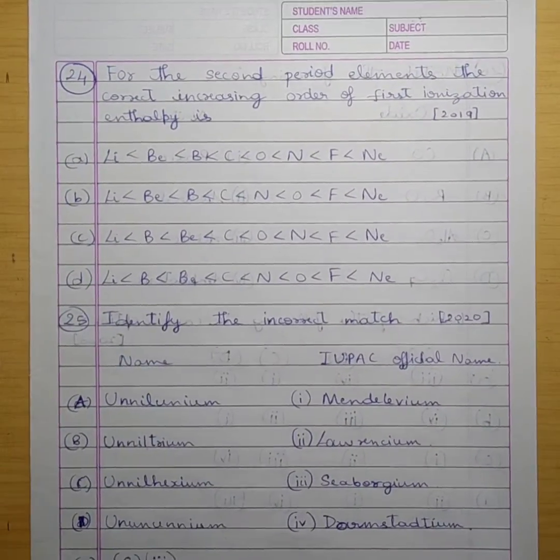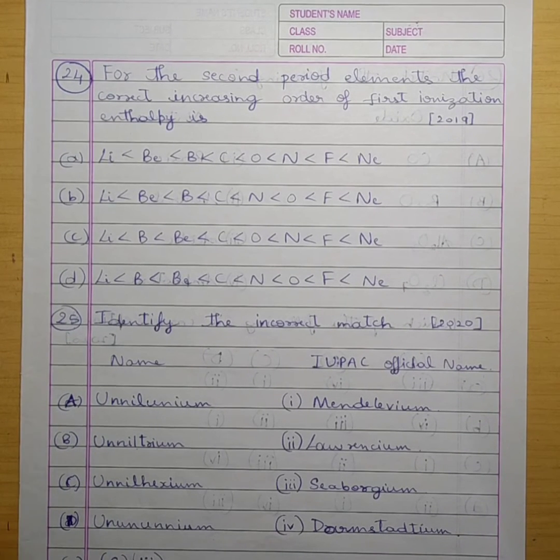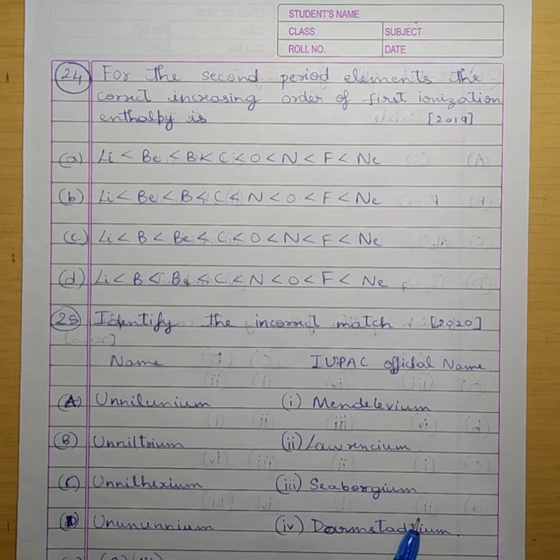24. For the second period elements, the correct increasing order of first ionization enthalpy is. Ionization enthalpy is the energy required to remove the loosely bonded electron from the outermost electron shell. As you know, as we move across a period, ionization enthalpy increases because of increased nuclear charge and decrease in atomic radii.